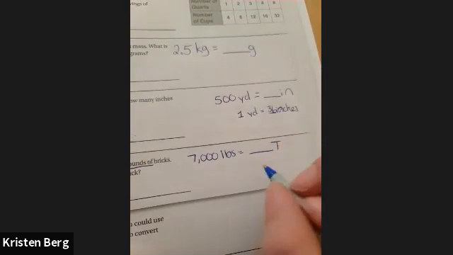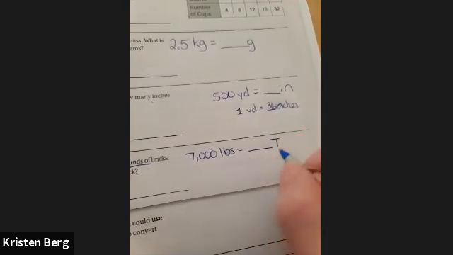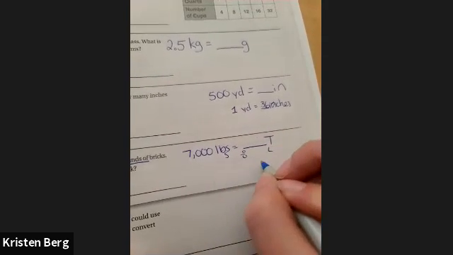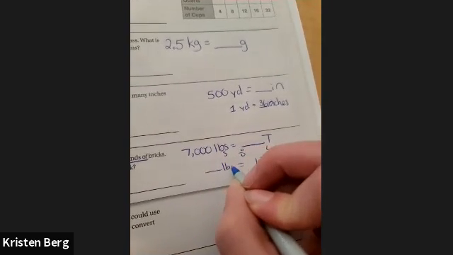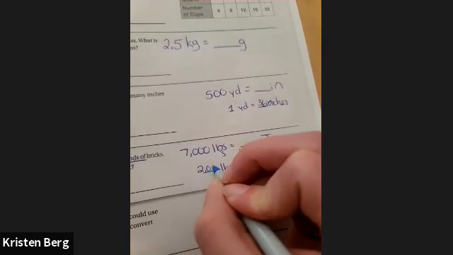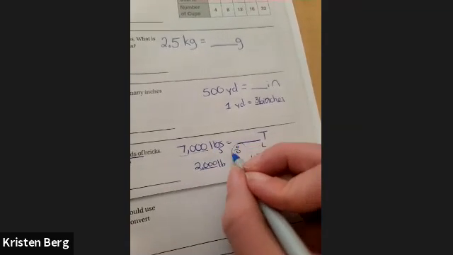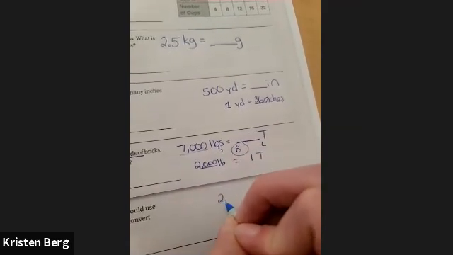So we're going to change pounds to tons. So in this case, this is your large, this is your small, so you would divide. And then 1 ton equals how many pounds? Well, that is 2,000. So to solve this, I would have to do 7,000 divided by 2,000.